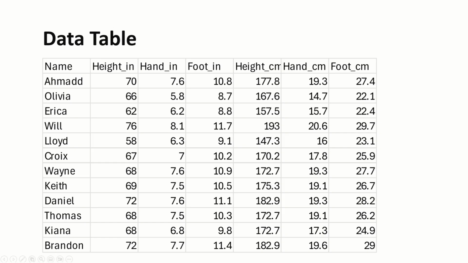So this is my data from the 12 individuals, including me at the top. And on the right hand side is all of the conversion of the measurements in centimeters.